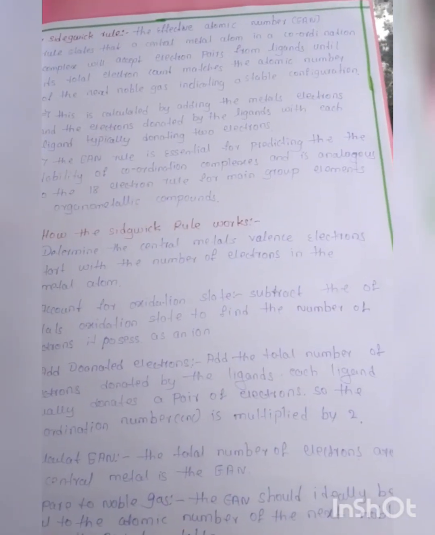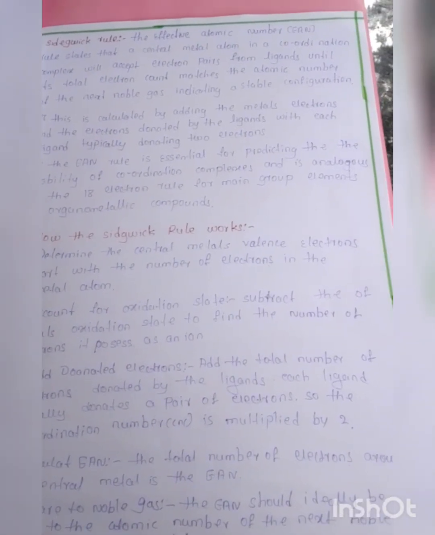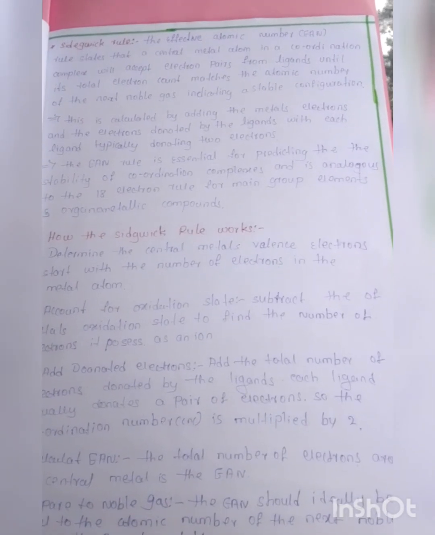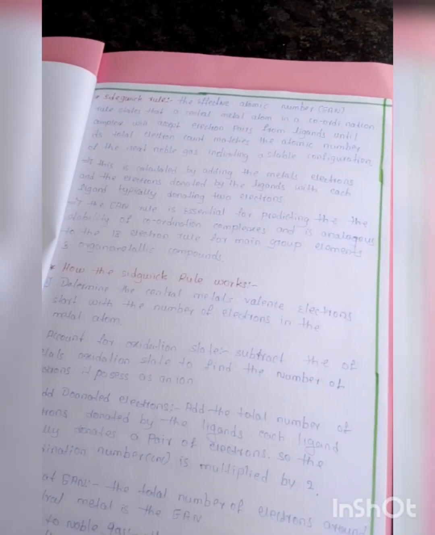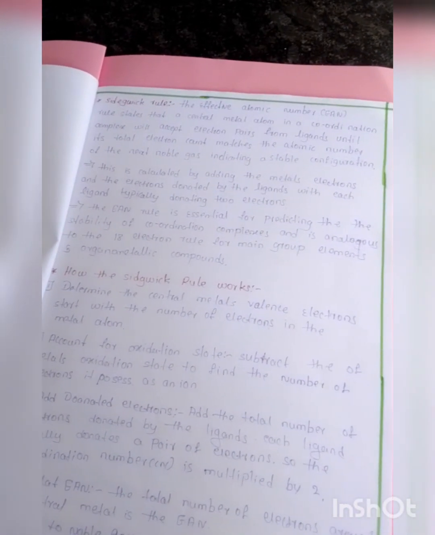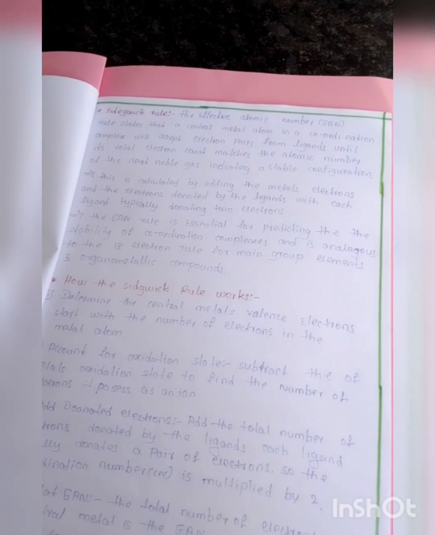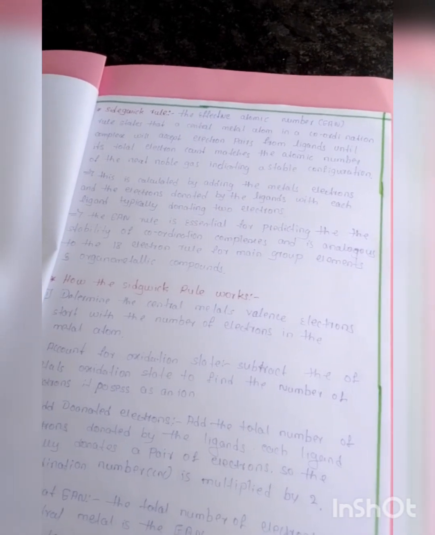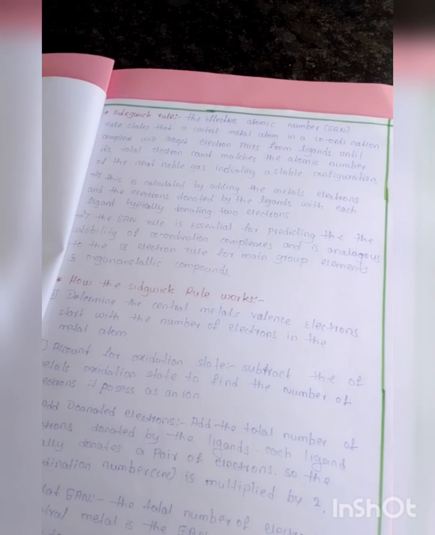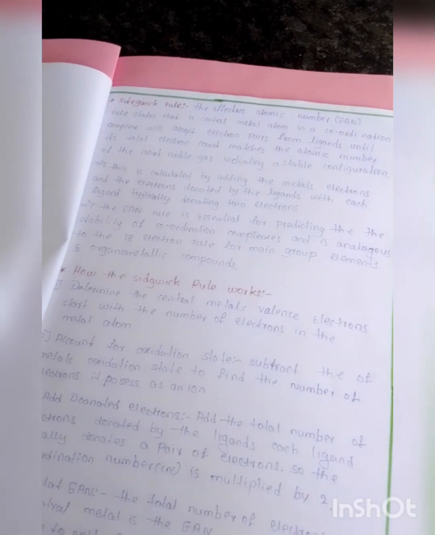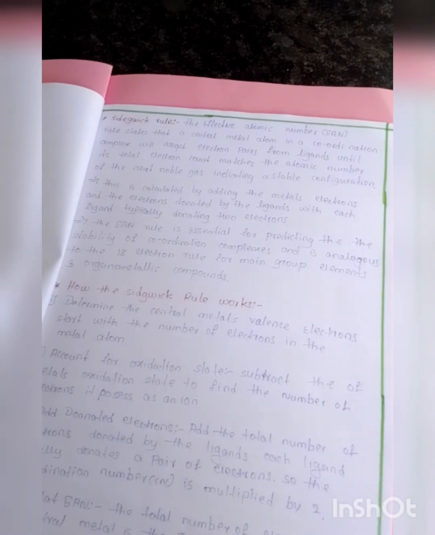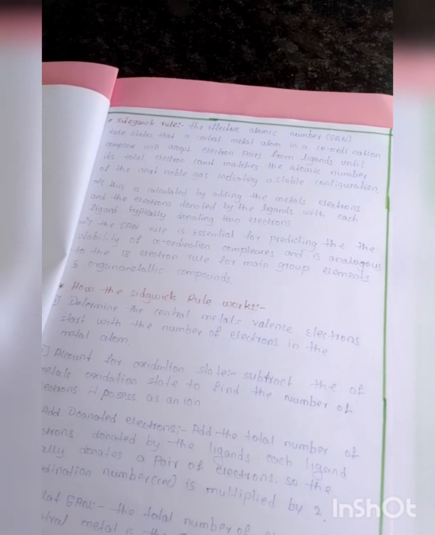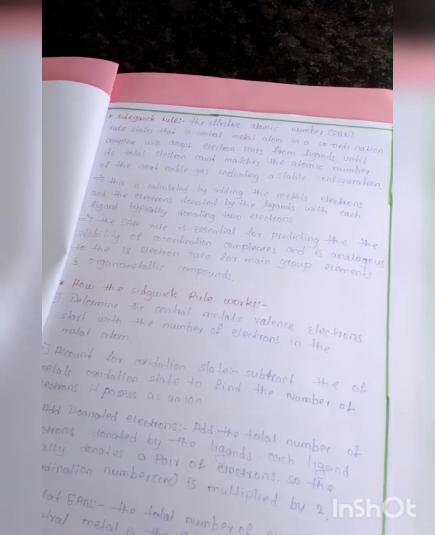The next one, how the Sidgwick rule works. Determine the central metal atom's valence electrons: start with the number of electrons in the metal atom. The next one, account for the oxidation state: subtract the metal's oxidation state to find the number of electrons it possesses in an ion. The next one, add donated electrons: add the total number of electrons donated by the ligands. Each ligand usually donates a pair of electrons, so the coordination number is multiplied by 2.